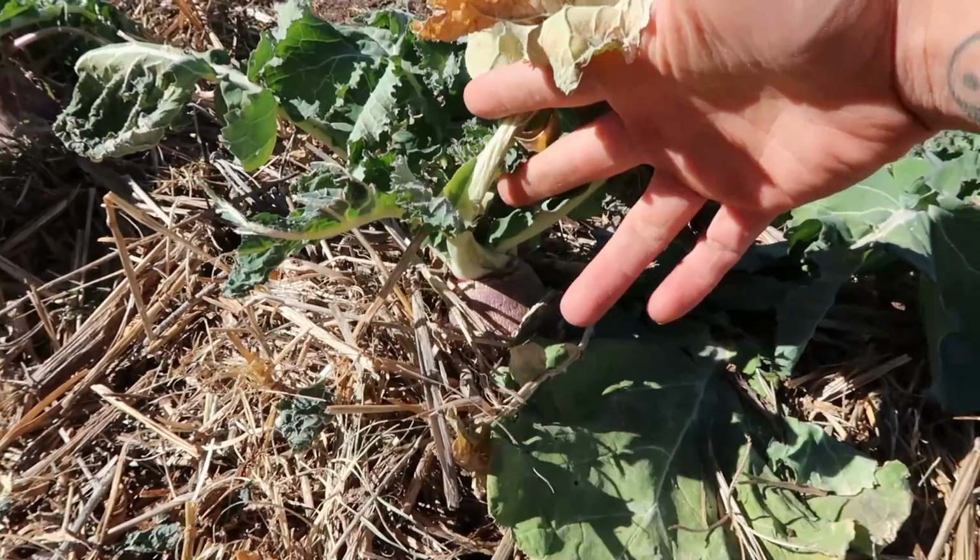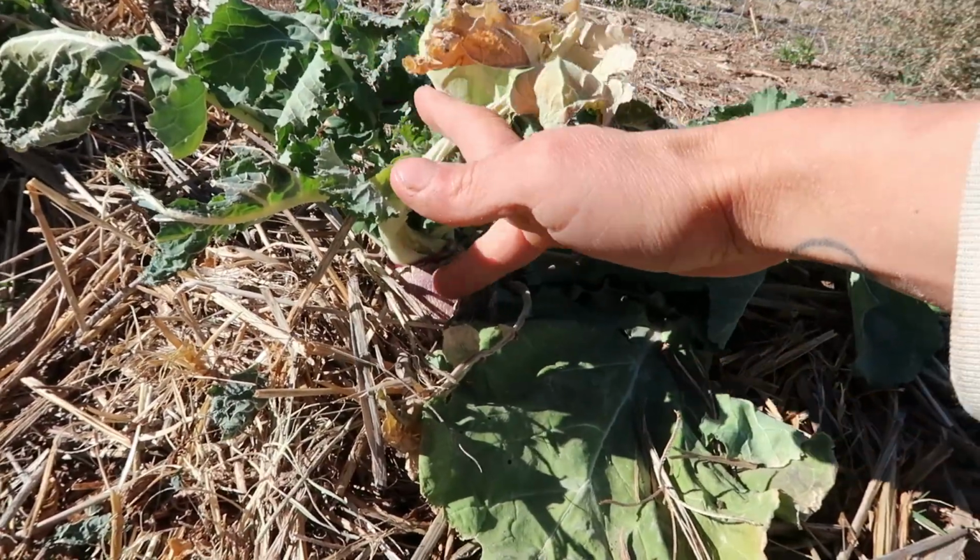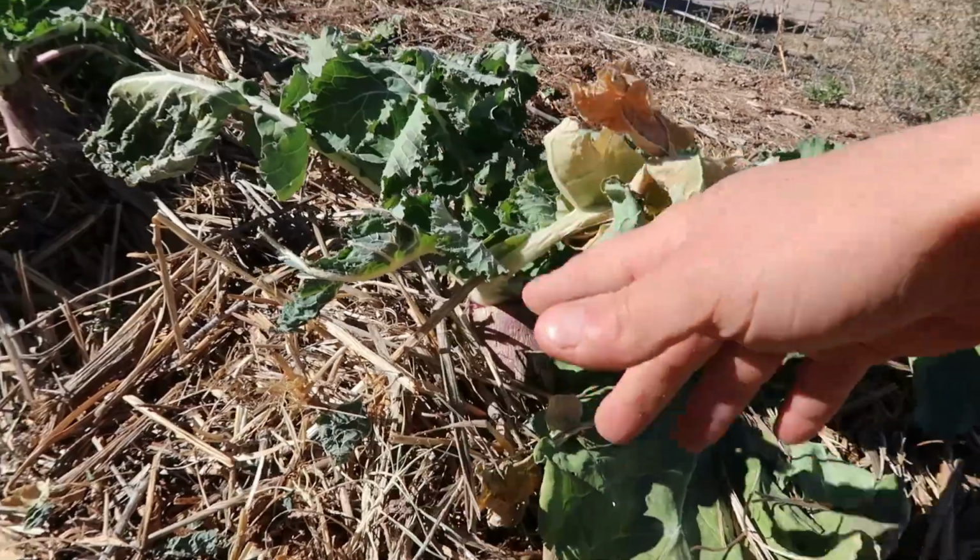Now, the root will still be good. It's still a harvestable vegetable. But a couple degrees of difference, especially between frost and freezing, can absolutely make a difference on the life of your plant, the growth of your plant, the health of your plant, all of the above.